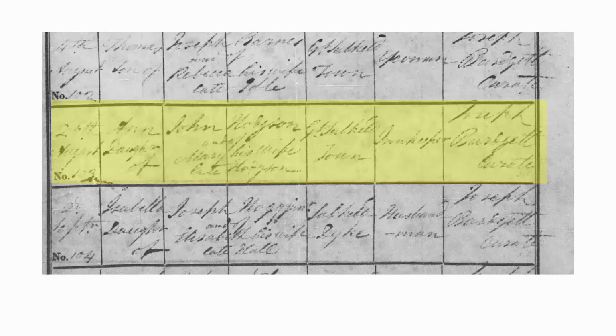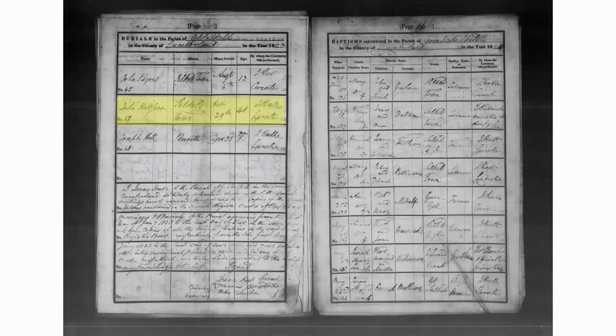The record is a little hard to read, but if you squint just right, you can see that it says her mother was late Hodgson, and it also gives the occupation of her father as an innkeeper, which I saw on several other of the children's christening records. I continued through the parish records, and I also found a burial of John Hodgson of Great Sockeld in 1823. You can see the yellow highlighted there.